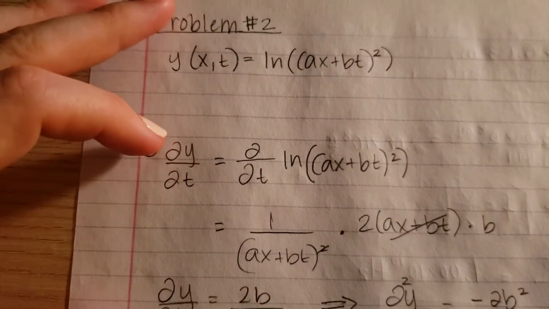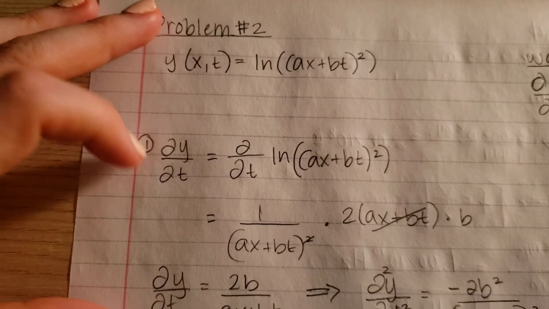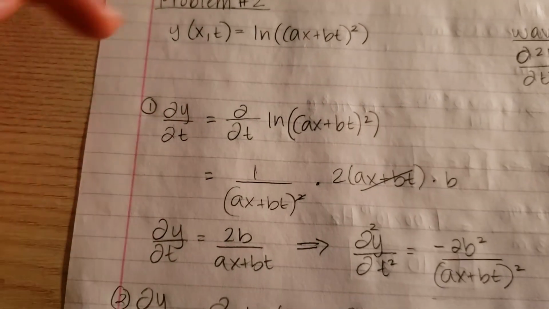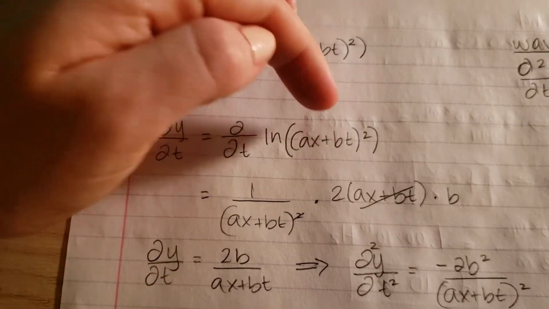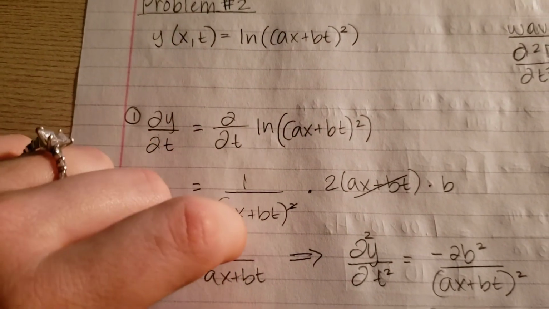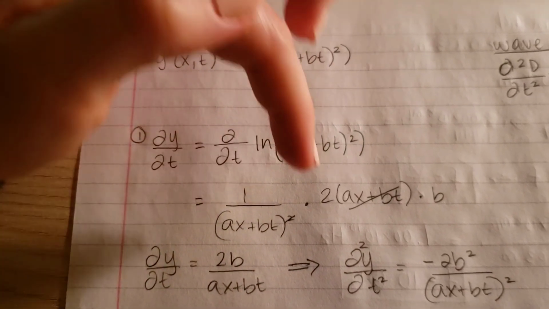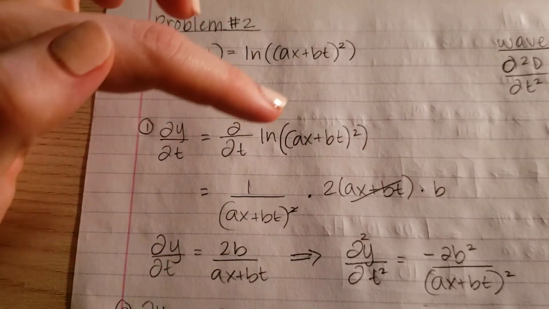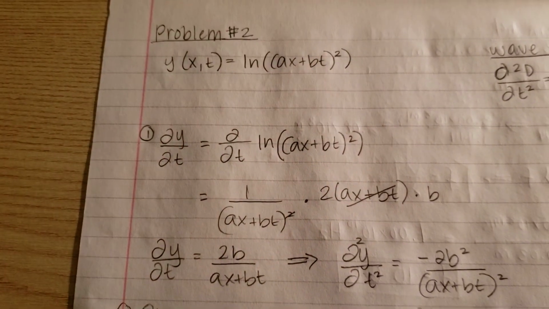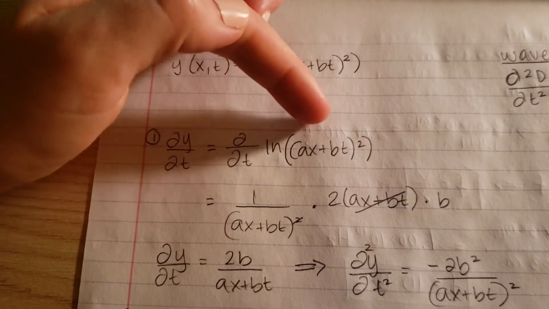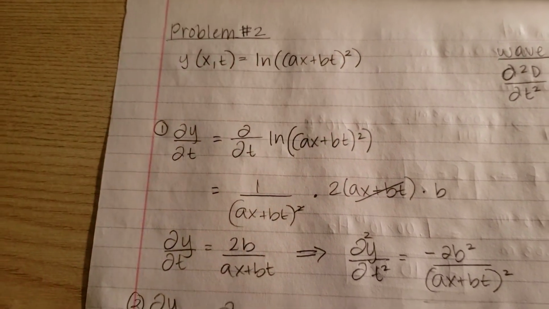So the first thing we want to do is take the second derivative with respect to t. Starting by taking the first derivative, the derivative of log x is 1 over x, so 1 over (ax + bt)², multiplied by 2 times (ax + bt) times b, since we're taking the derivative with respect to t.